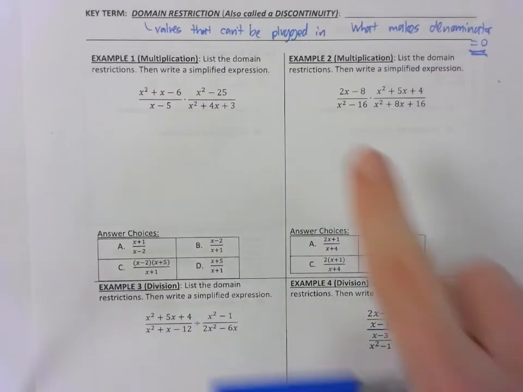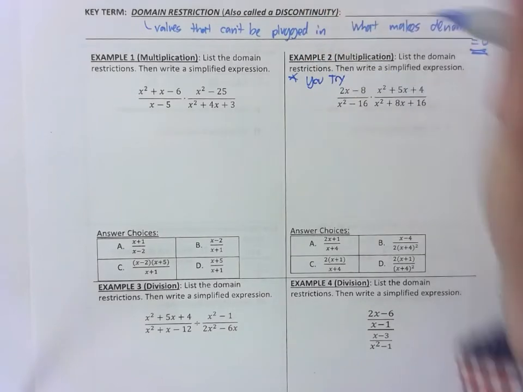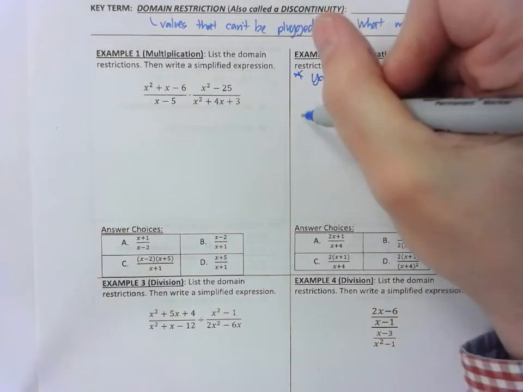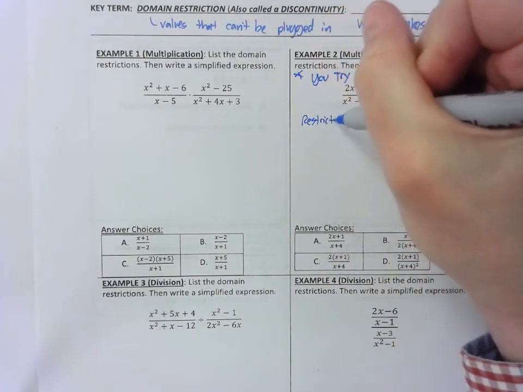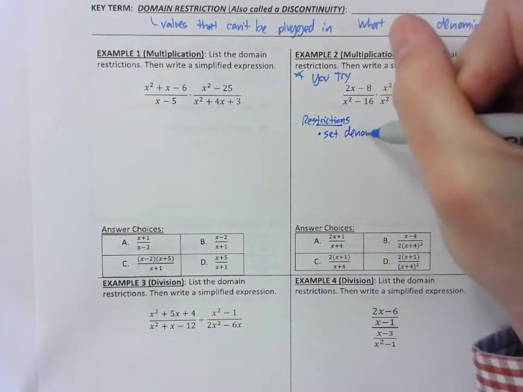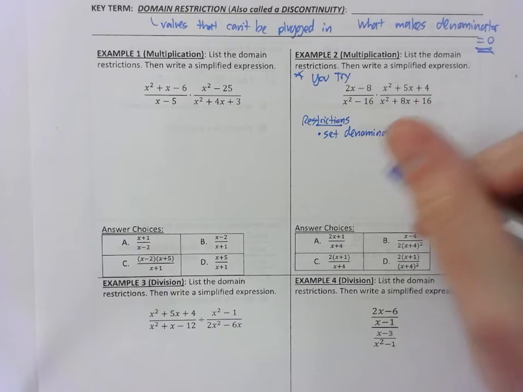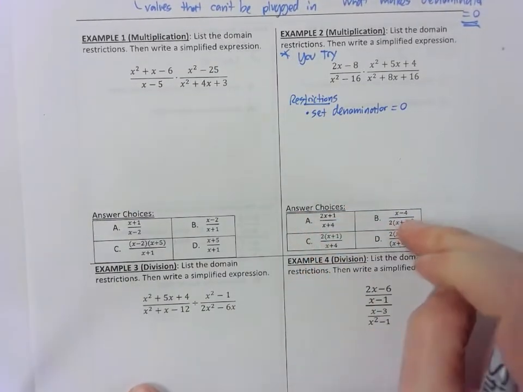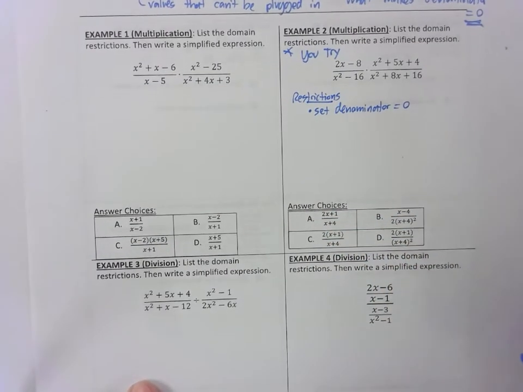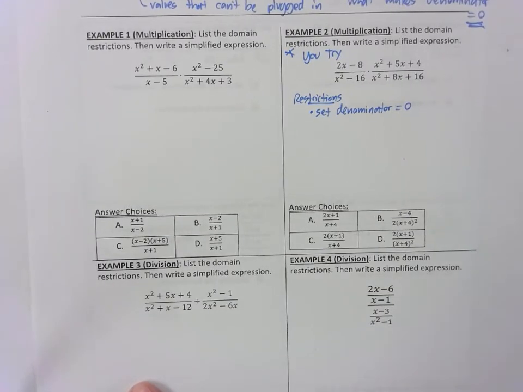Now I'm going to ask that you do example 2. So remember, on example 2, you want to get your restrictions. And you want to get your simplified answer. And you can use your graph if you want to compare your original expression to answer choice A, B, C, D. So just click pause. Try it on your own. When you are ready, unpause it and check your work.